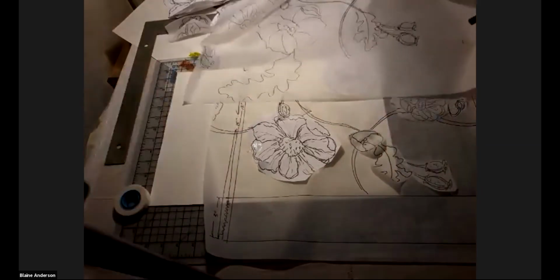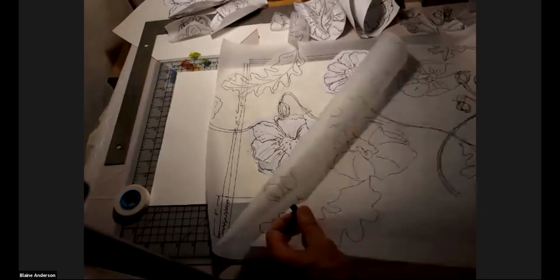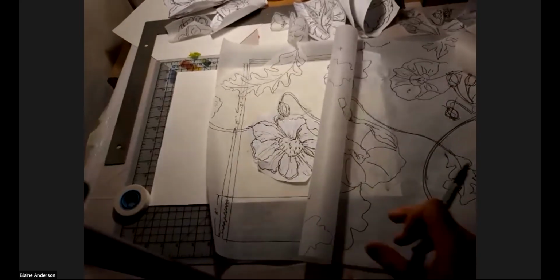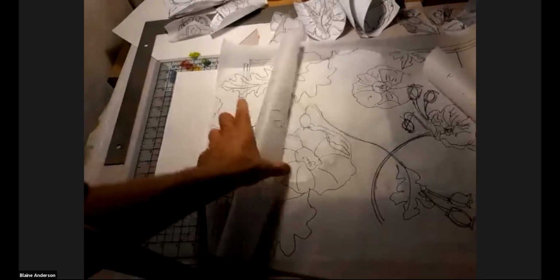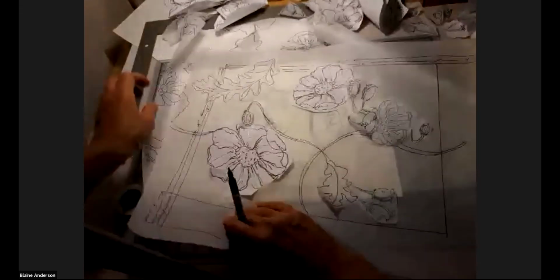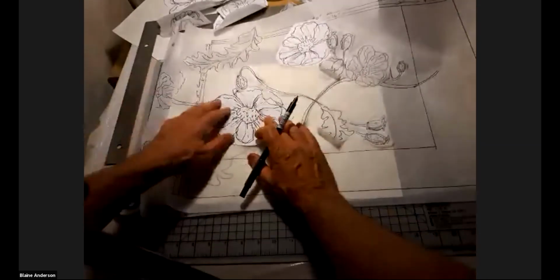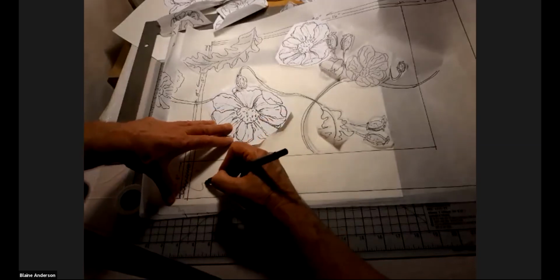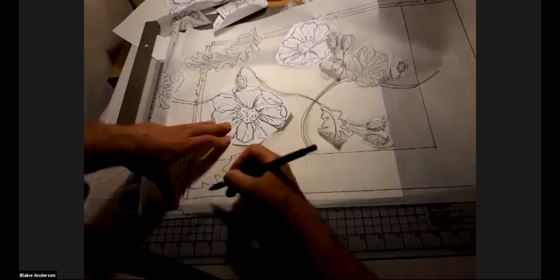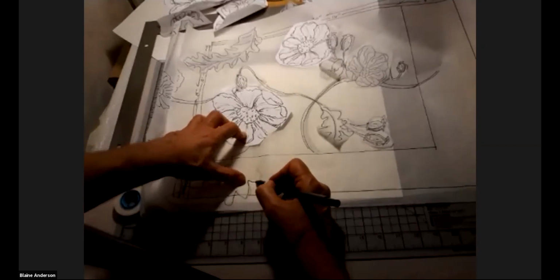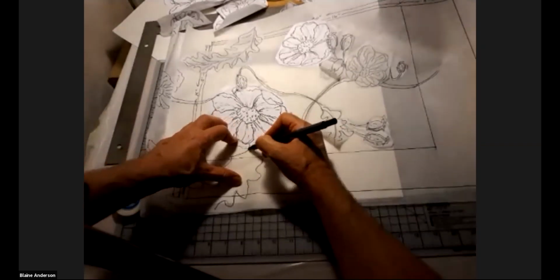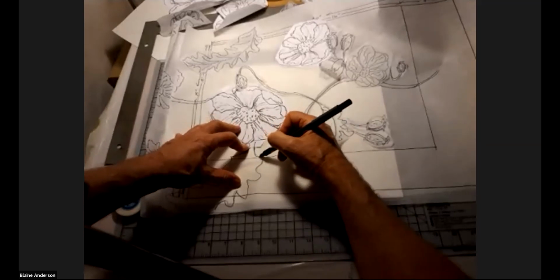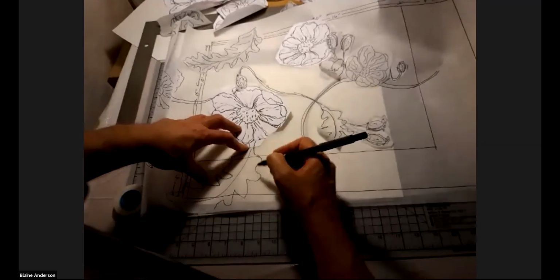I'm going to draw that leaf into that flower. Then I'm going to put this one underneath that one. It's time to switch again. So I go back and forth and back and forth with my layers because obviously that helps me get a vision of what's happening here.